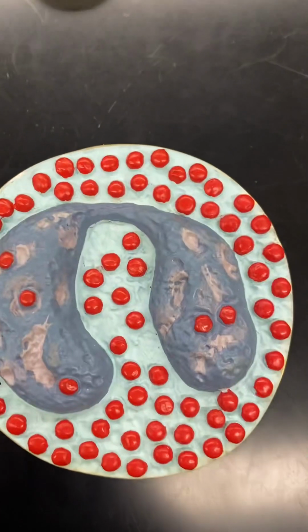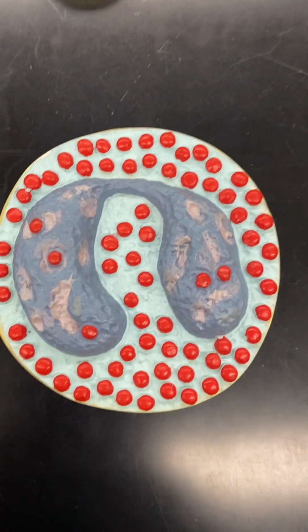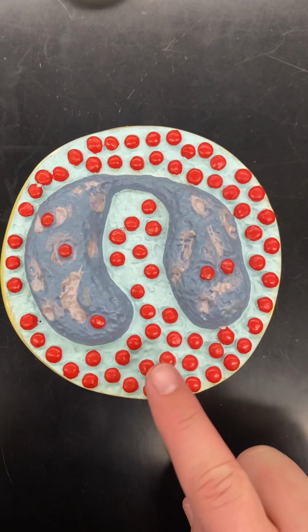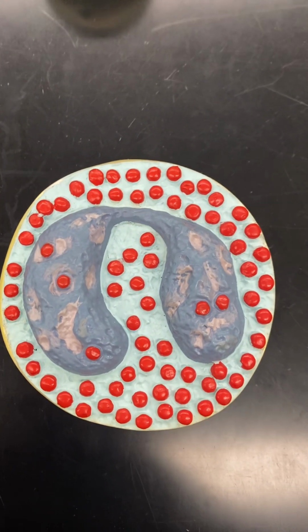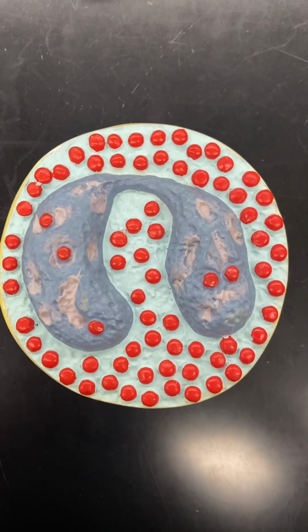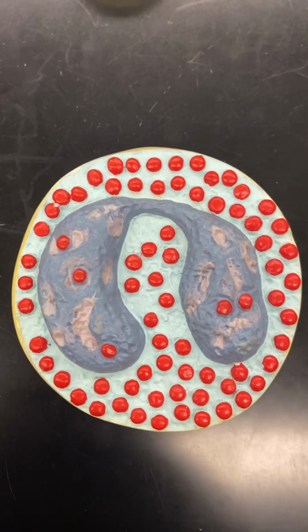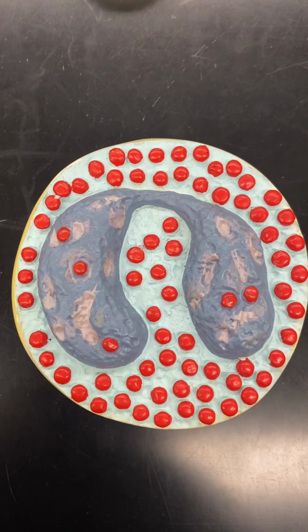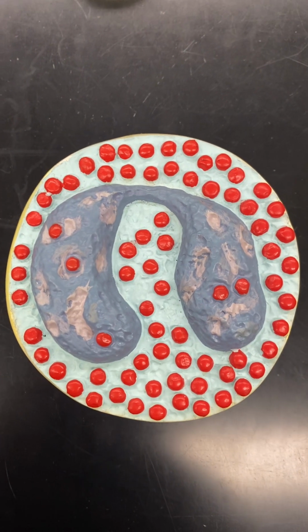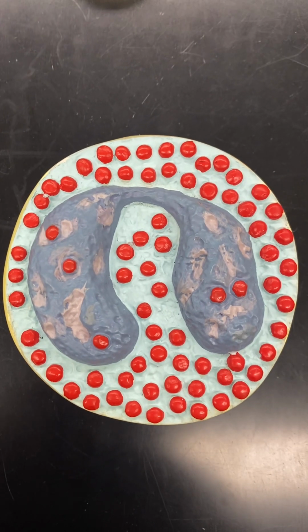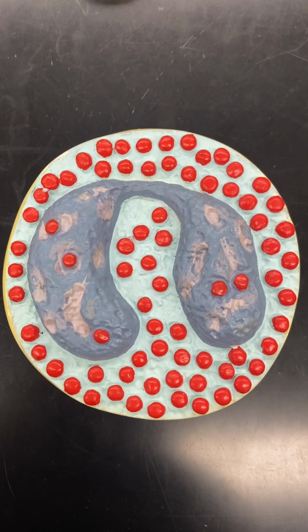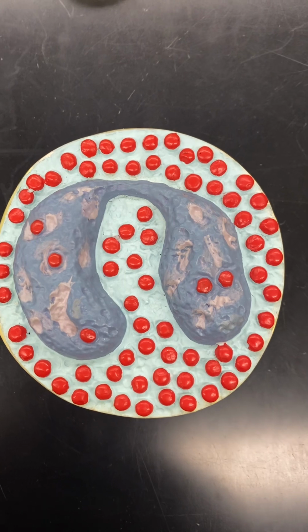Our last granulocyte is our eosinophil. Eosinophils have these nice cherry bright red granules. These are going to contain digestive enzymes, lysozymes, that will allow us to digest parasitic worms from the outside. They also contain histaminase enzymes that will help us break down histamine and regulate the immune response.